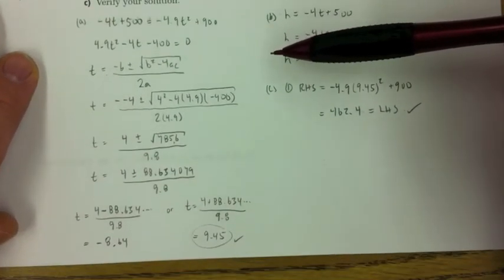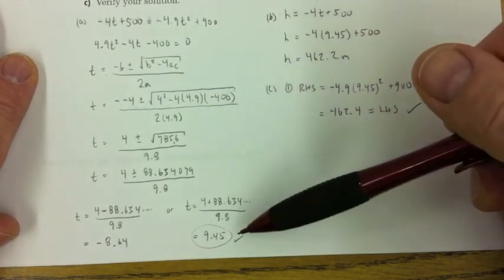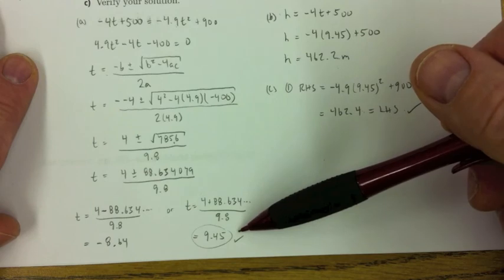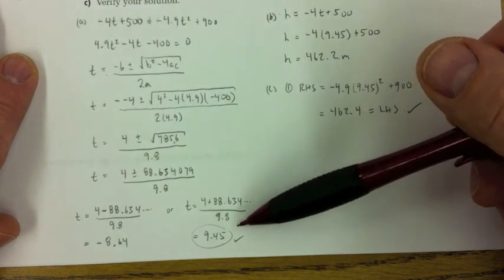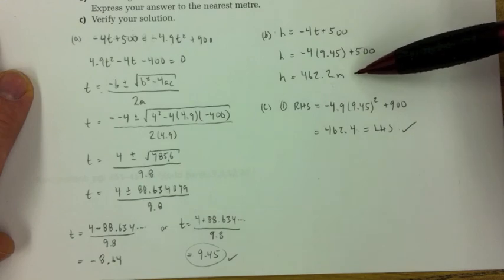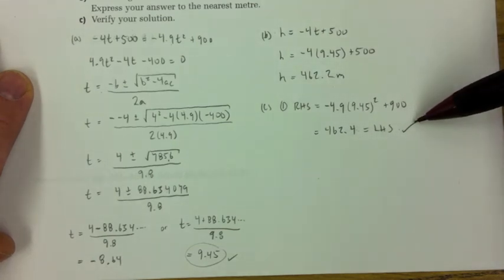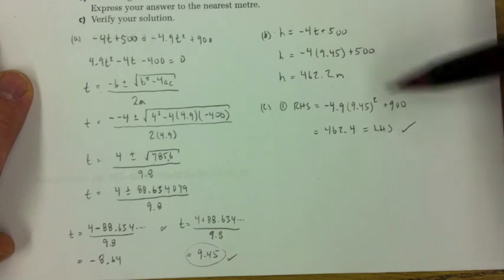We couldn't factor, so we had to use the quadratic formula to figure out it took 9.45 seconds for the parachute to open. We figured out that the height was 462.2 meters using the second equation, and then we verified it using the first equation. We came up with the same value in both.